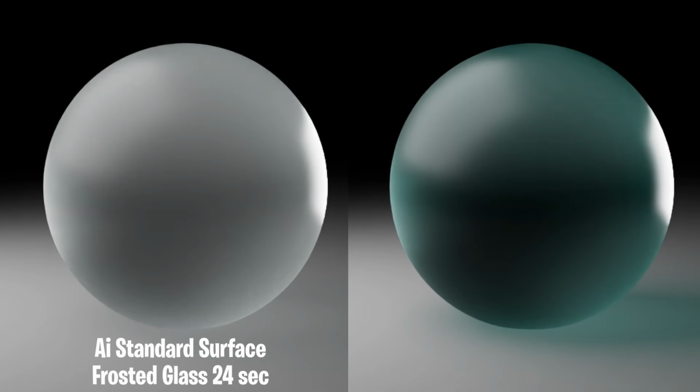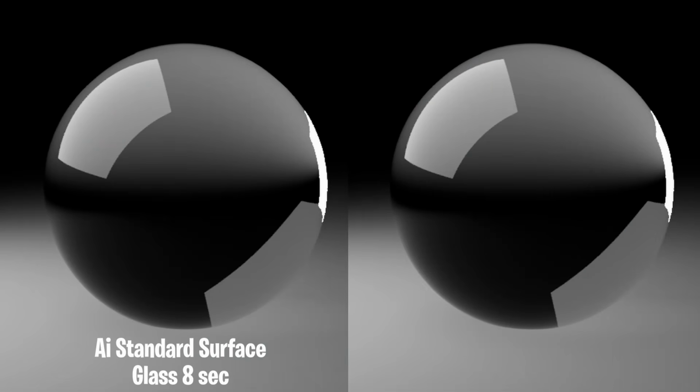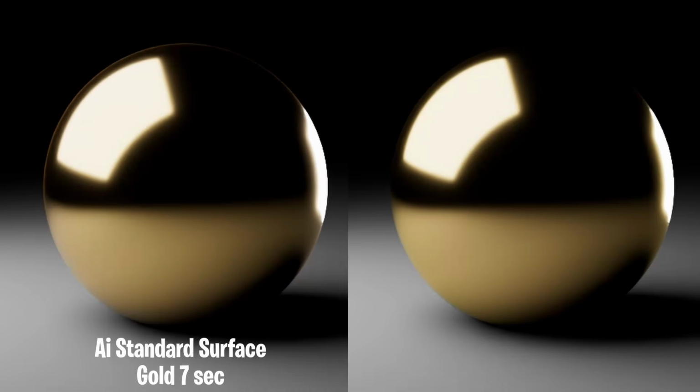AI standard surface frosted glass, 24 seconds to render. Open PBR frosted glass, 16 seconds to render. AI standard surface glass, 8 seconds to render. Open PBR glass, 8 seconds to render. AI standard surface gold, 7 seconds to render. Open PBR gold, 7 seconds to render.